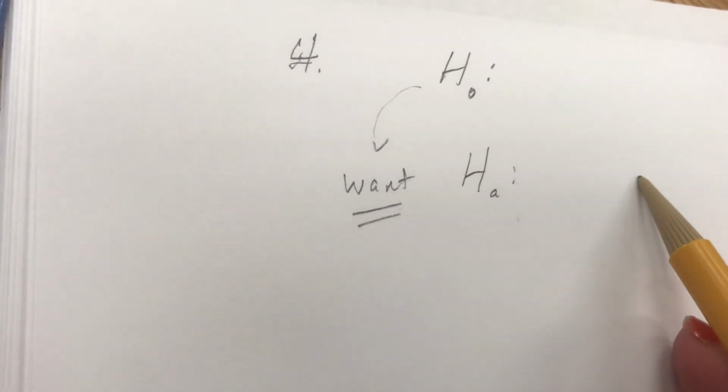What do I want? It said that we want to show that the mean is less than 5.4 million cells per microliter. The mean, I'm measuring red blood cell count. I'm not taking a proportion, I'm not counting the red cells. I'm taking a measure.